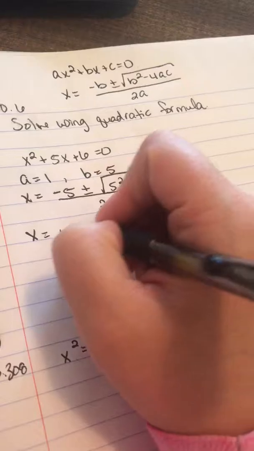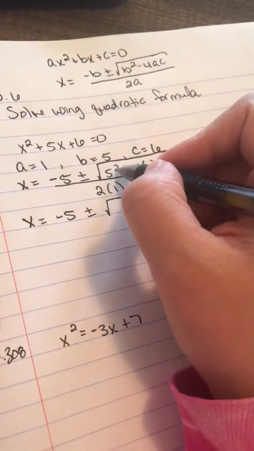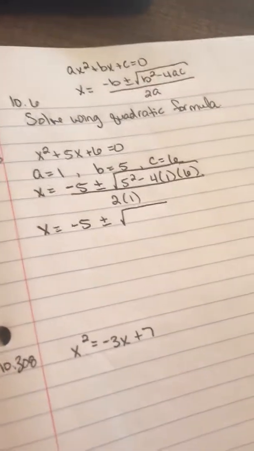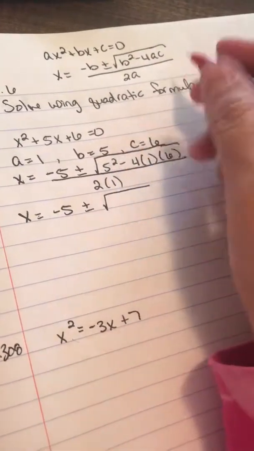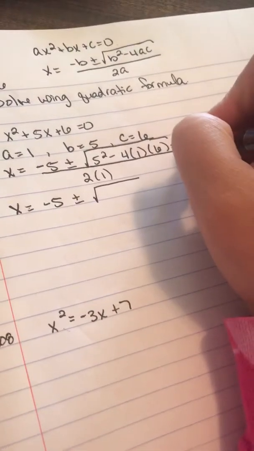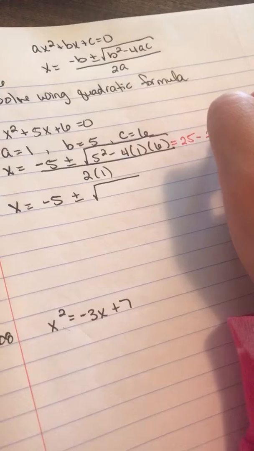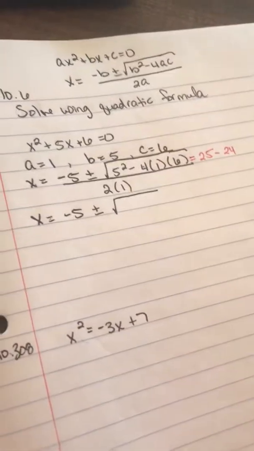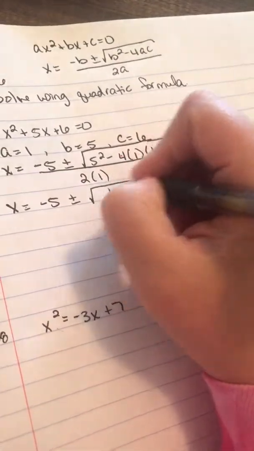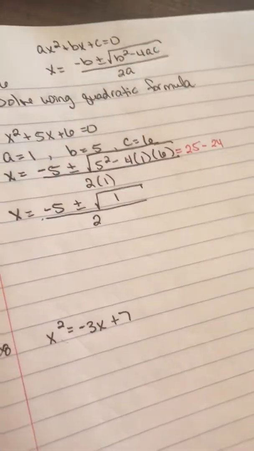We've got negative 5 plus or minus the square root of 25, because 5 squared is 25, minus 4 times 6, which is 24. So 25 minus 24 is 1. So we got the square root of 1, all divided by 2 times 1, which is 2.